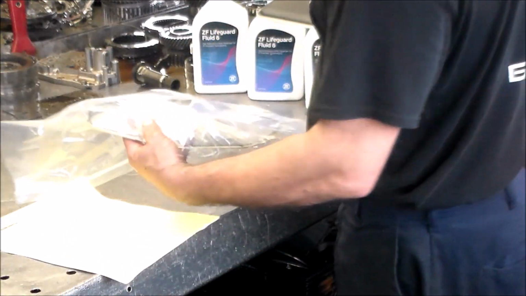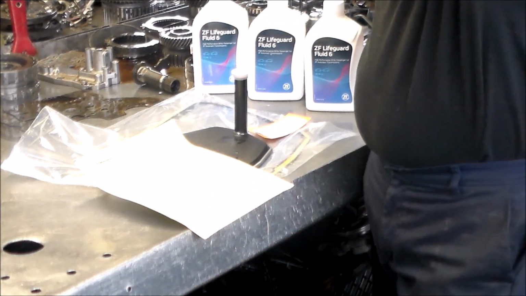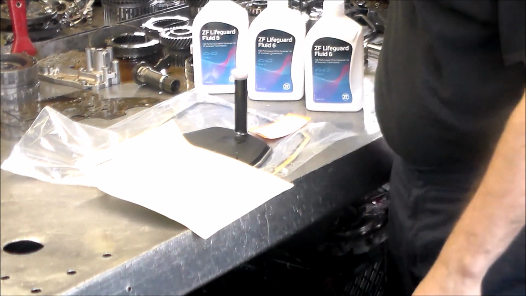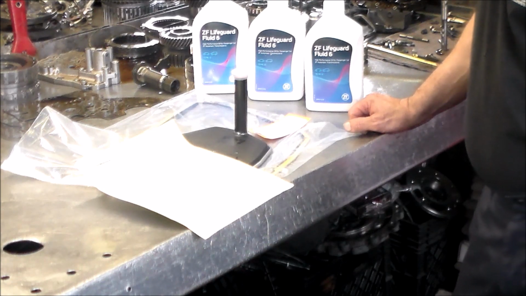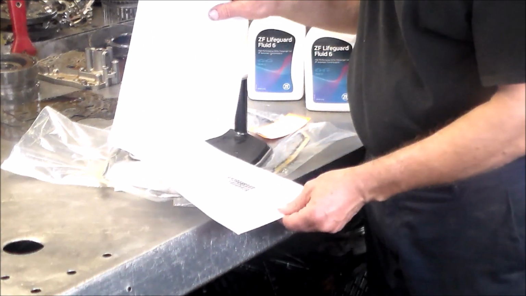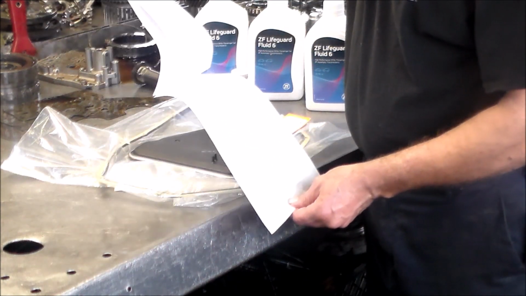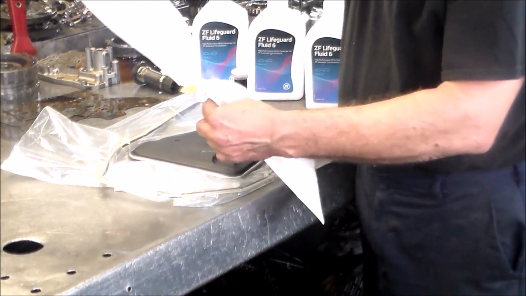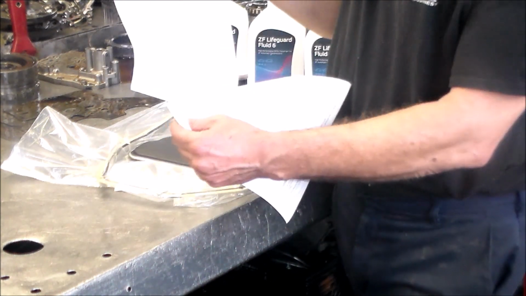So again, this is a 2011 Audi A6 3.0 turbo. Audi designates the transmission as an 09L, which is a ZF6HP19. They actually have a TSB. I don't know what the number is, but let me try to find it. Oh, here it is, the Technical Service Bulletin number on the top here.